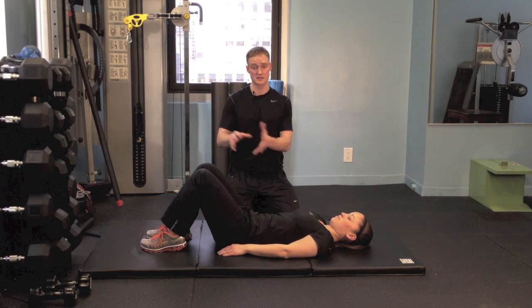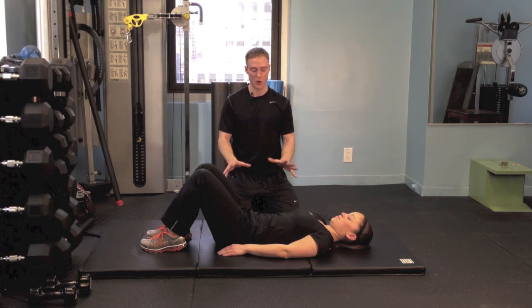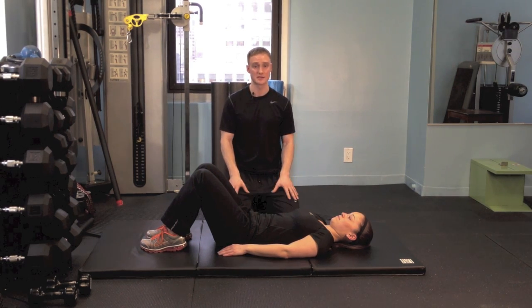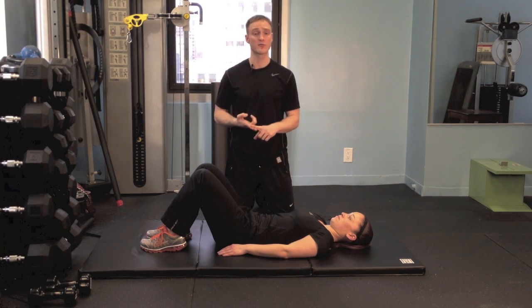Good. Now, there's plenty more exercises that we do, and I would take her through the next phases of stabilization as she progressed towards them. This is how I would start, though. Do not start past this. What I would say is before you start an exercise program, contact your chiropractor, your medical provider, whoever's helping you with this low back pain, and then get cleared for exercise.